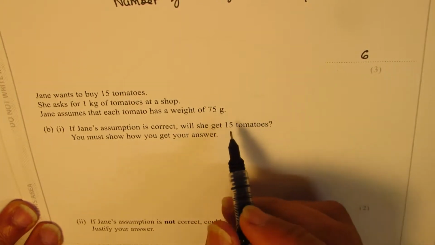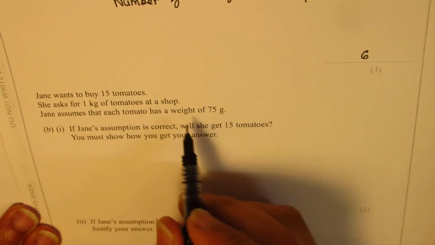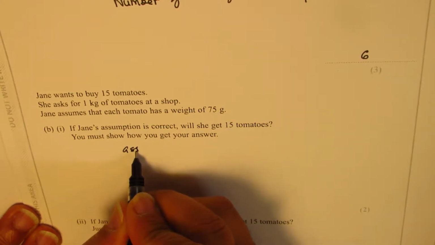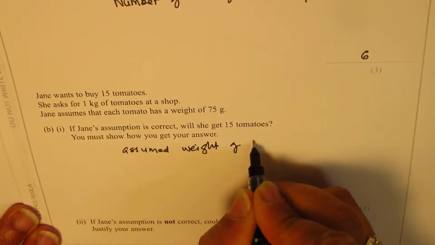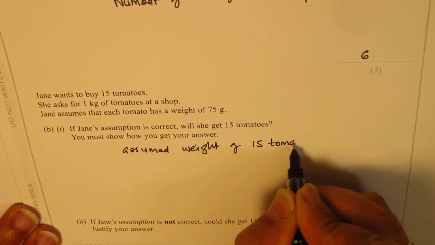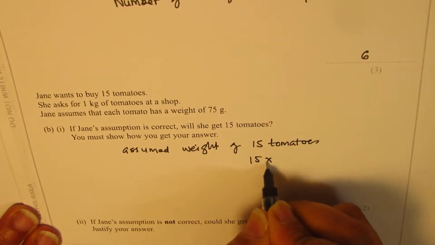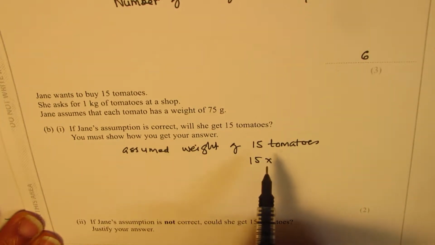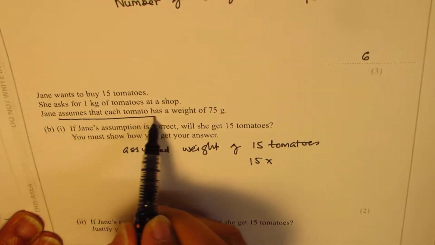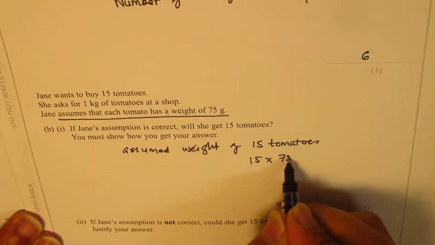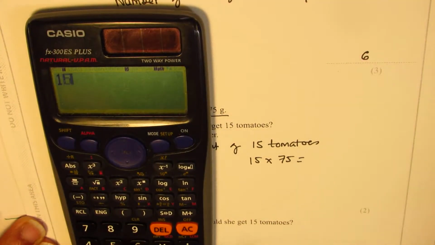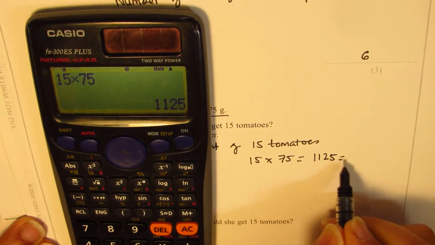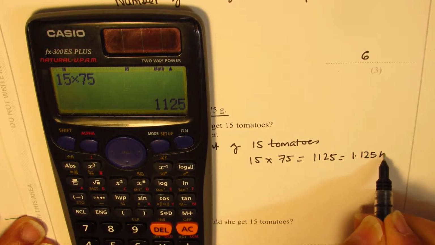Well, let us figure out what is the assumed weight, right? So let's find the assumed weight of 15 tomatoes. So it'll be 15 times each. She is assuming that each tomato will weigh 75. So we can multiply this by 75 to figure out what is the weight of 15 tomatoes. 15 times 75 gives us 1125, which is slightly more than 1 kg, correct?